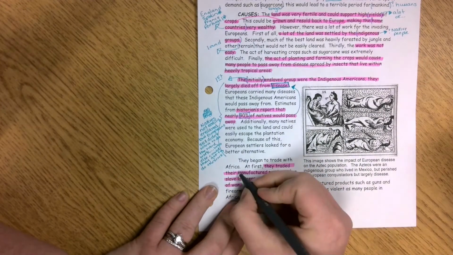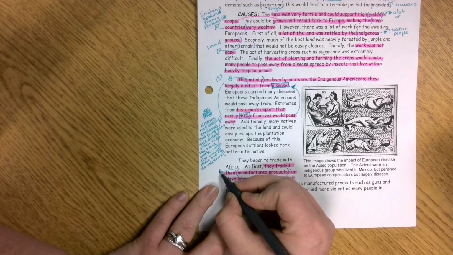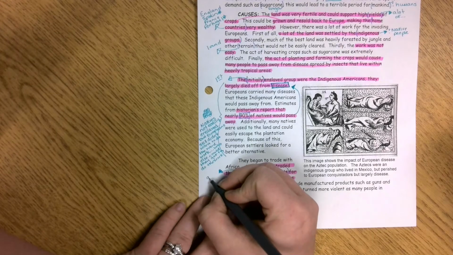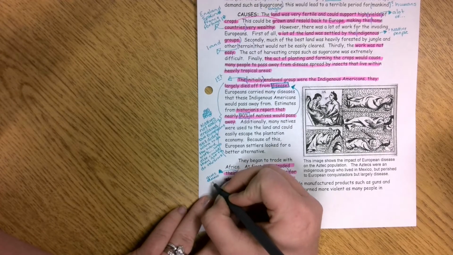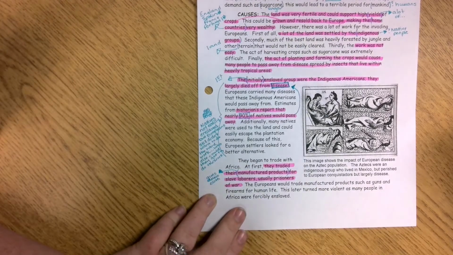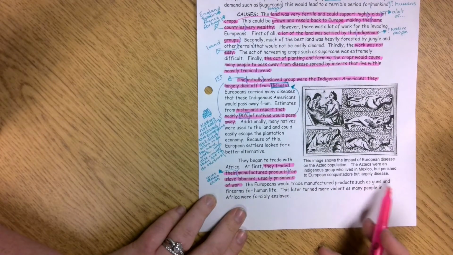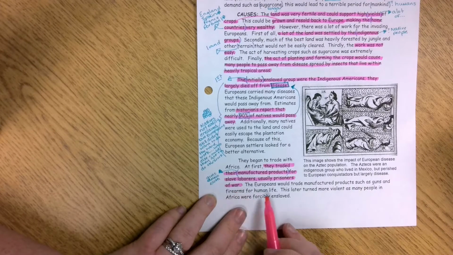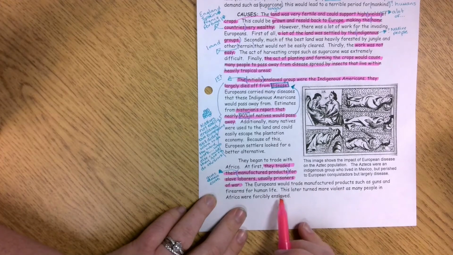Those manufactured products would be mostly guns, ammo, cloth, and things like that, especially in the beginning. Oh, well, look at that. That's the next sentence. The Europeans would trade manufactured products such as guns and firearms for human life. This later turned more violent as many people in Africa were forcibly enslaved.